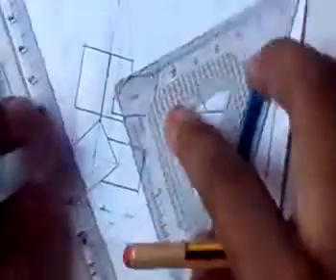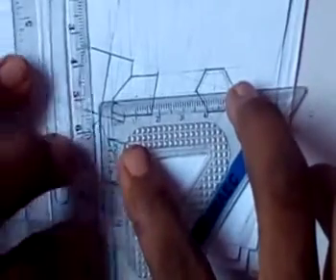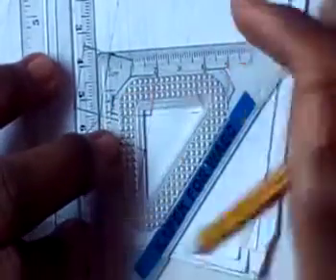Let's draw a plane that is parallel to this one. So we have it outside here.